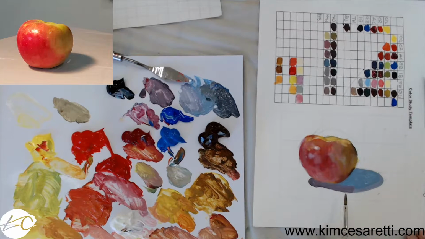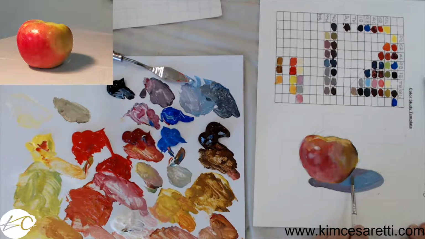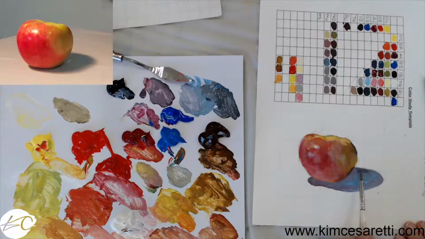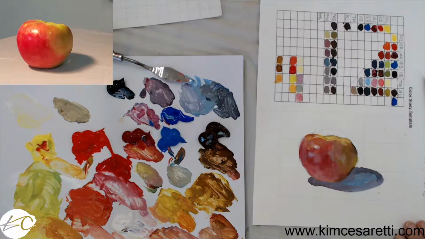No, I'm glazing this in here and back here too. I think I get this hint of violet in the shadow. Blend that out a little bit. It's darker back here.